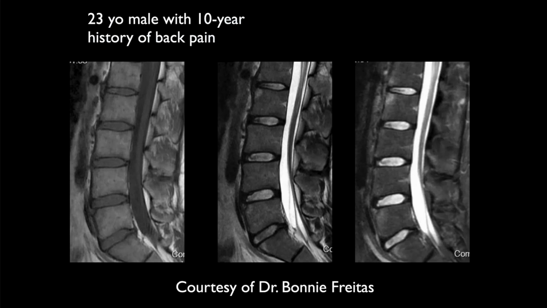All right, here we have a 23-year-old male with 10-year history of back pain. And looking at the anterior end plates, there's edema. I think that's L1, 2. So I'd be concerned about inflammatory arthropathy there for sure. Maybe here, maybe a little bit there.